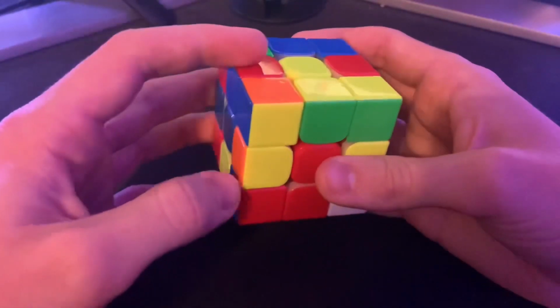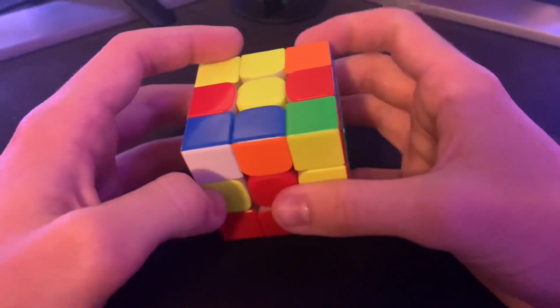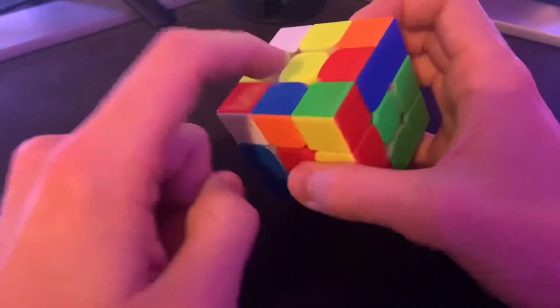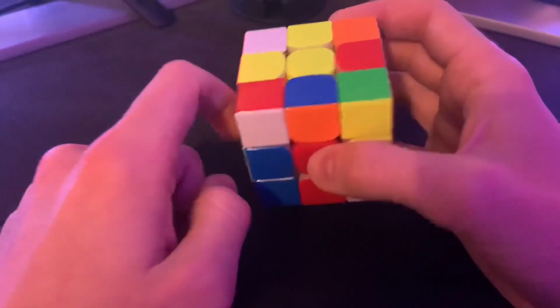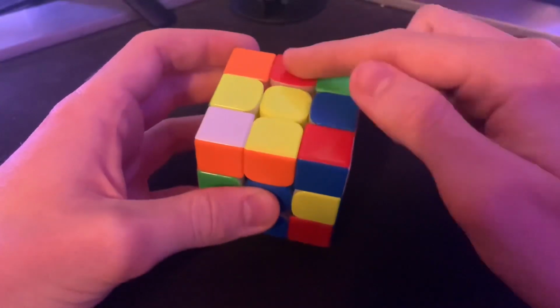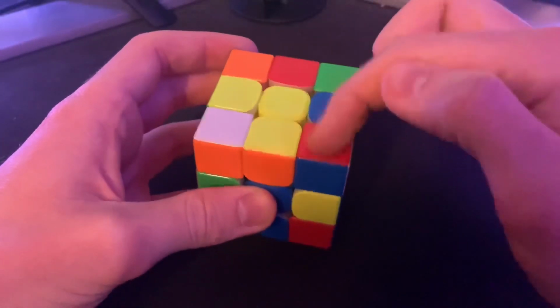Just don't go 3 times because then you'll run into that. So we'll just go once. We bring this piece back up, and then now we have both pieces up into the top layer. So we look at it from this side. The pairing will be good because both of the top pieces are red.